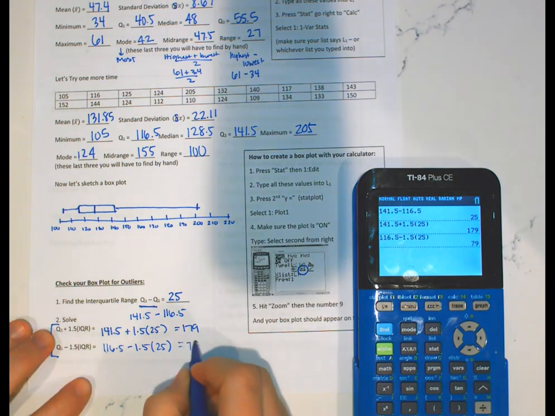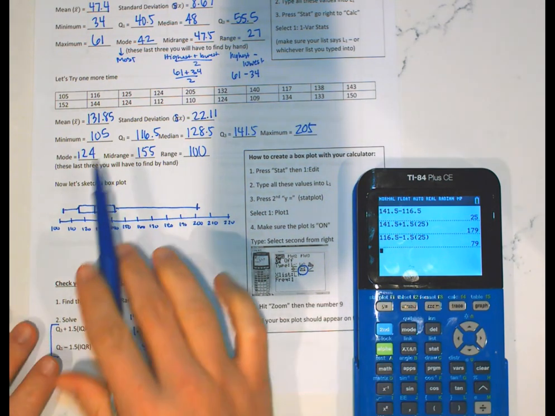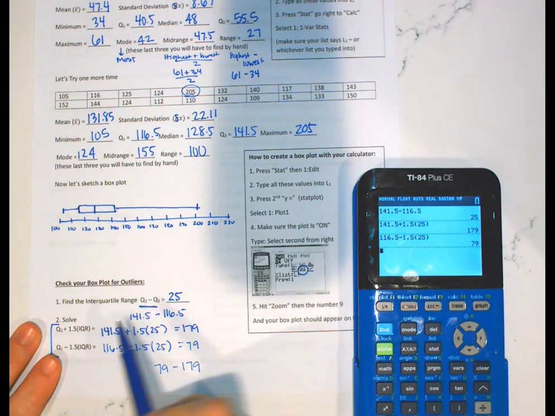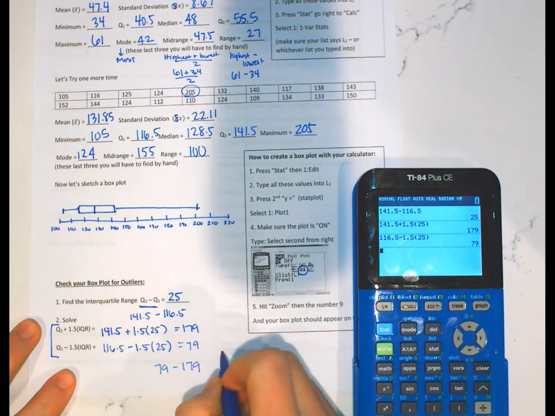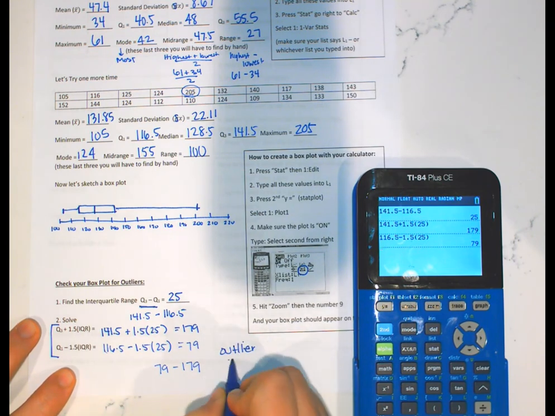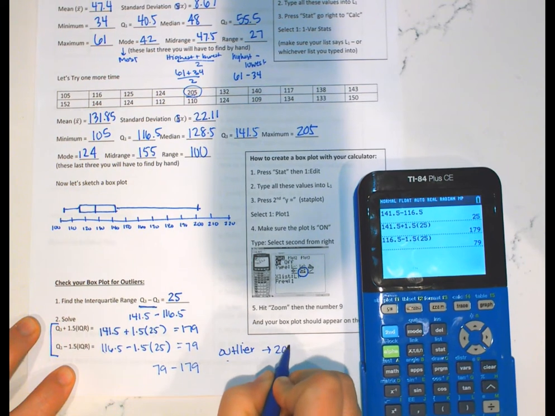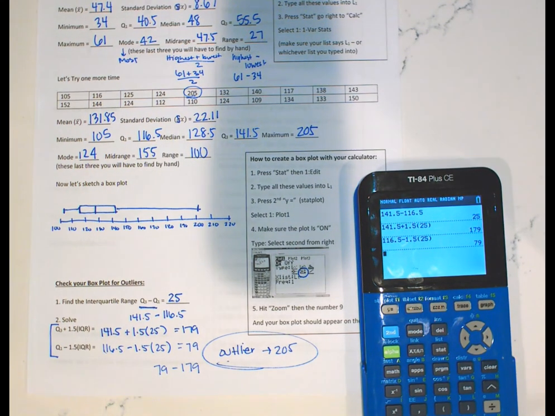So if any of my numbers are outside 79 to 179, they would be considered outliers. So I know that I have at least one at 205. I think the rest of them are good. Yeah, so I do have an outlier. It would be 205. Yeah, it's outside of our range of usual values.